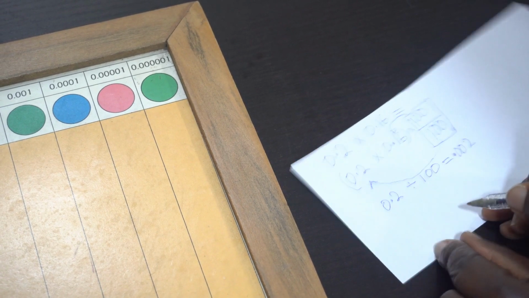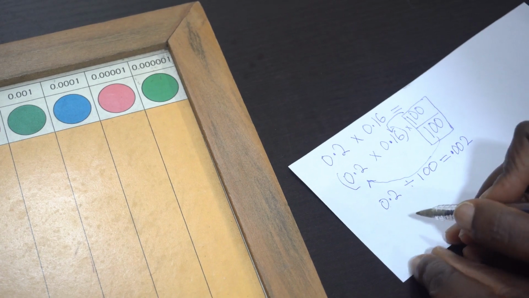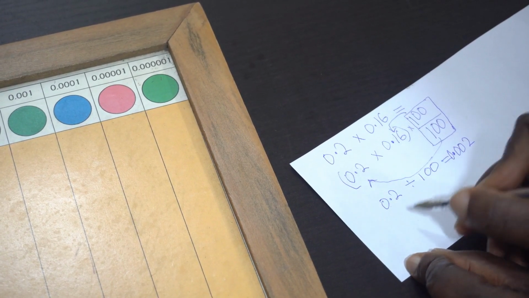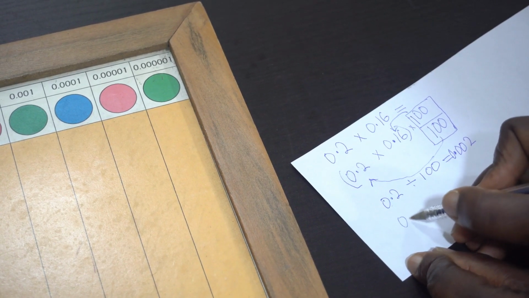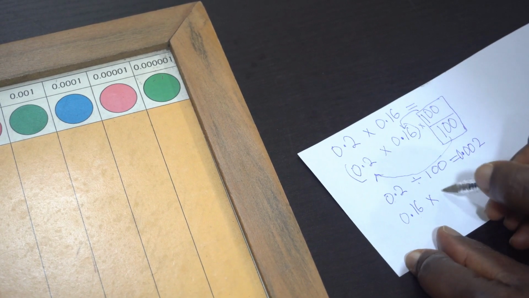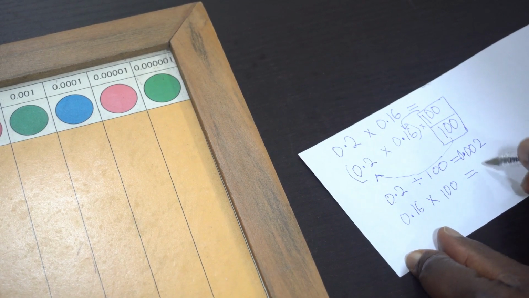So that will now be our multiplicand, and then our multiplier, because we have 0 right in front, our multiplier will now be 1600. We multiply that by 100, and then we have 16.